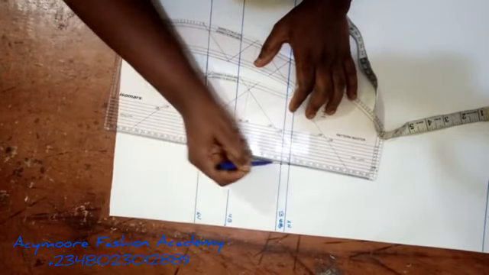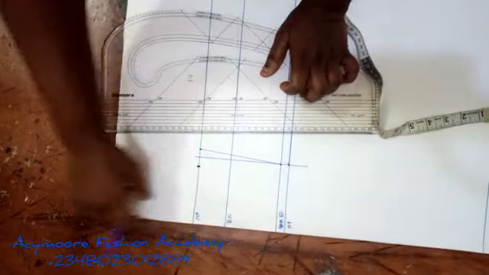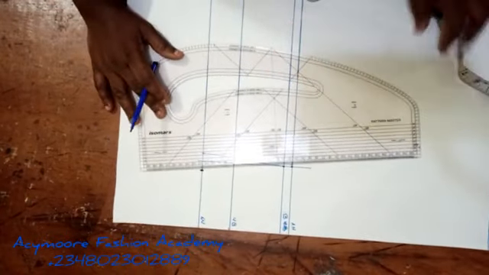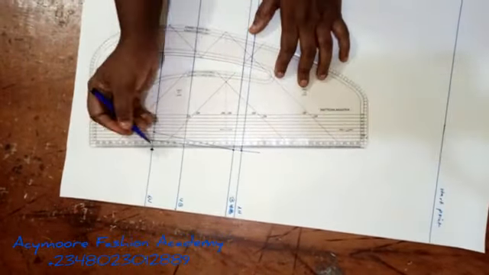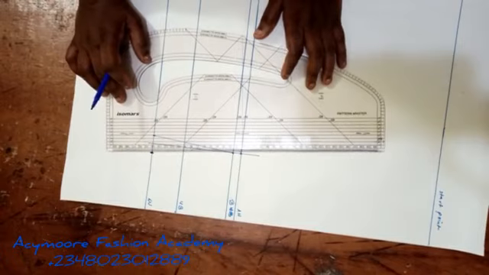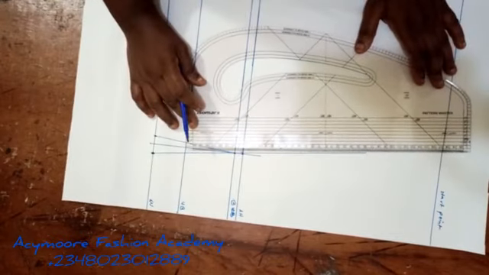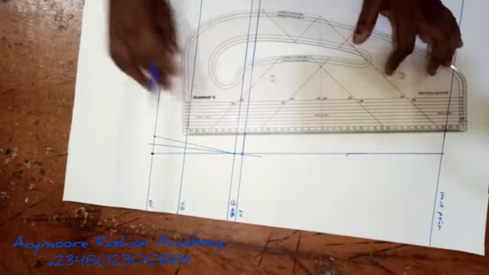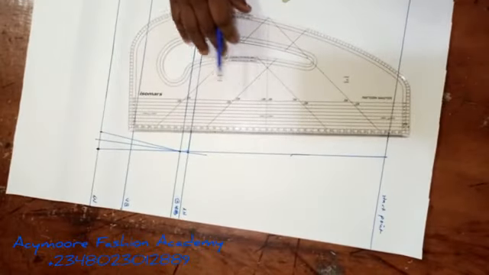Start with this. So for this other one that is near this, this is the fold point. I will also join this to this one, and then I will extend it. I will not just leave it here. I'm going to extend it to the start point, because it's going to guide me in drafting my shoulder darts. So that is it.